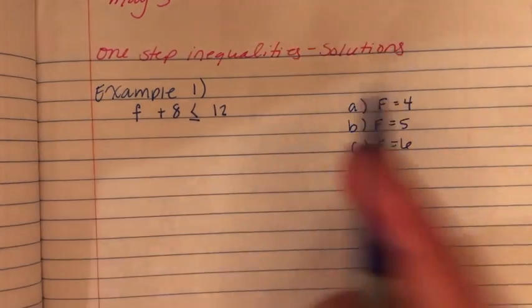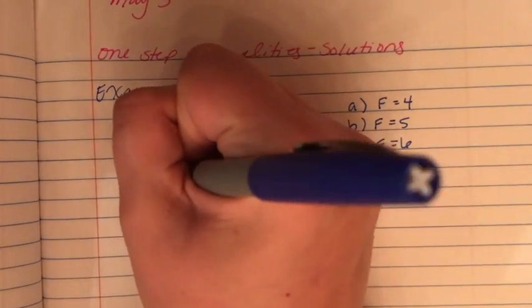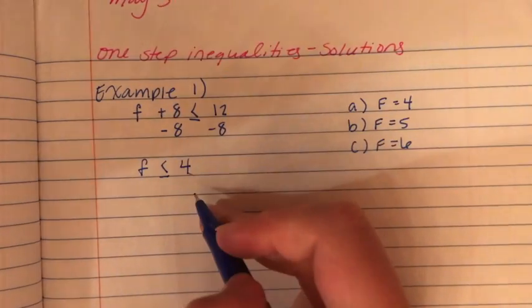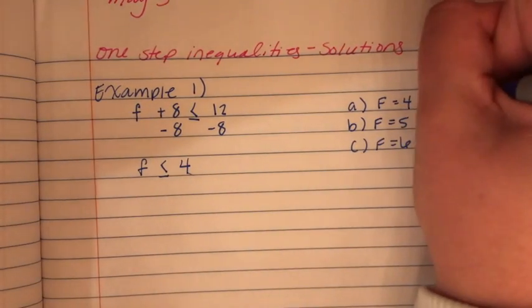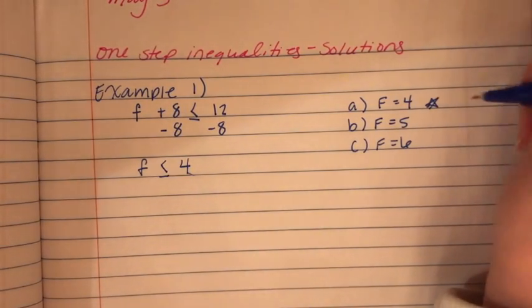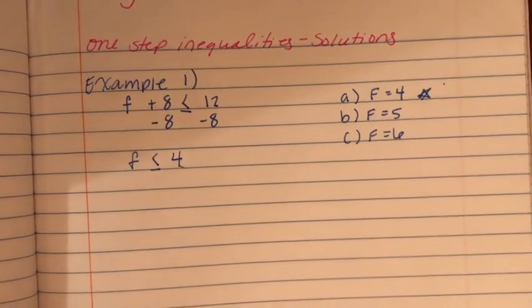So let's go through and solve. We're going to subtract 8 from both sides, and that gives us f is less than or equal to 12 minus 8, which is 4. So f is less than or equal to 4. So the only one of these that is less than or equal to 4 is f equals 4. Therefore, this is the only valid response.